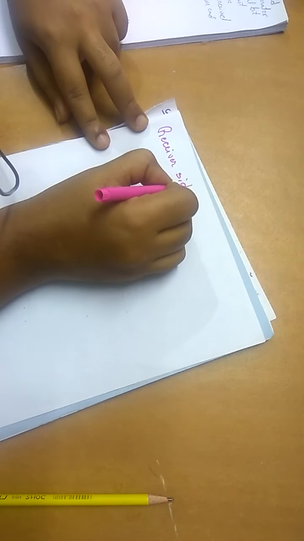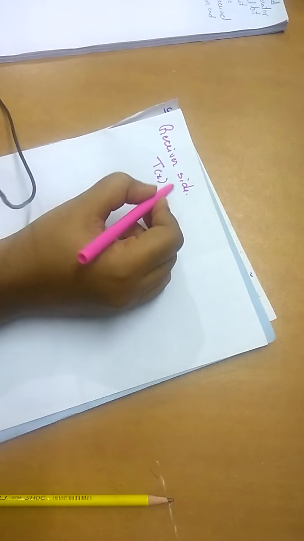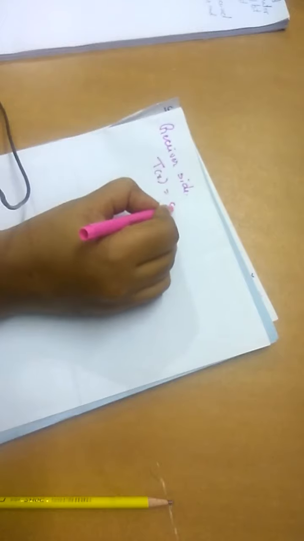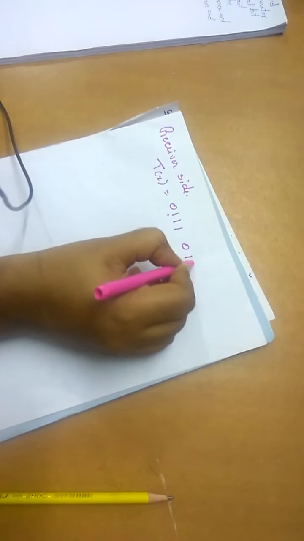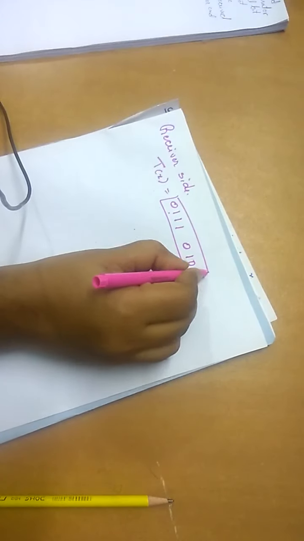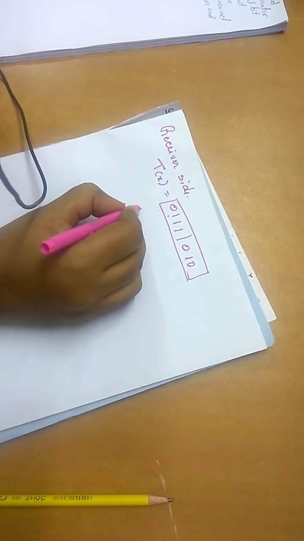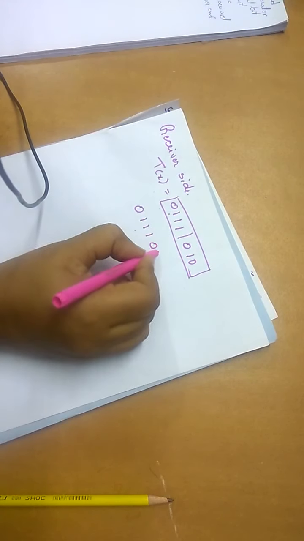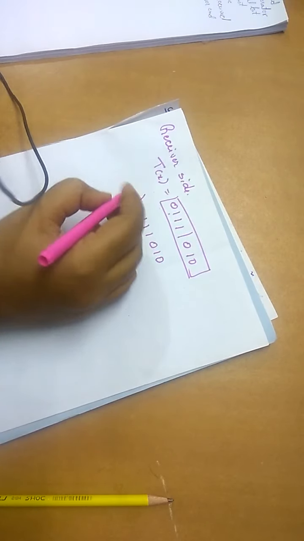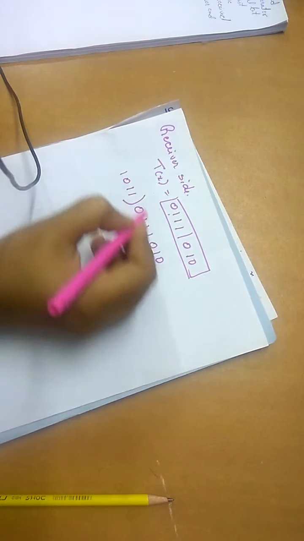Receiver side, what is the data we have received? T of x is 0 1 1 1 0 1 0. Okay, so this data is divided with the same generator, and the generator value they have given is 1 0 1 1.